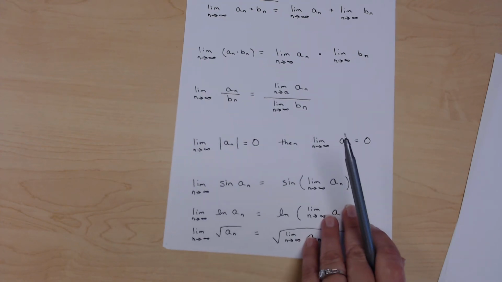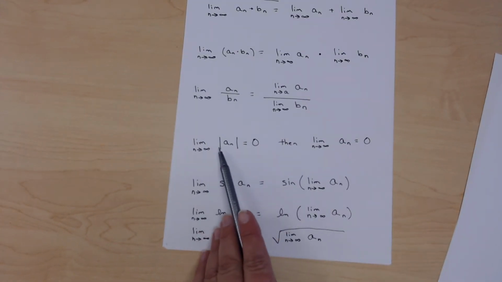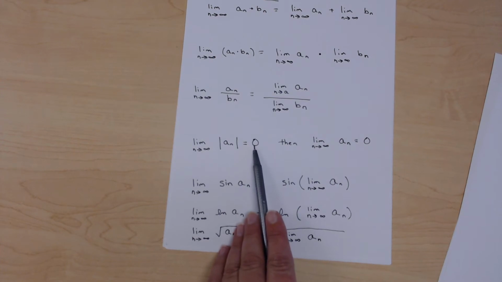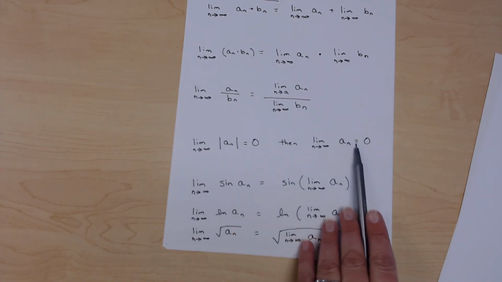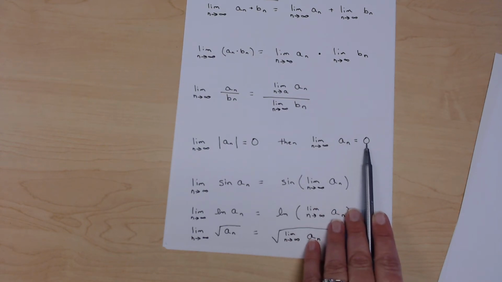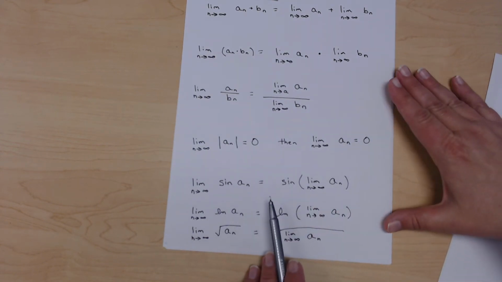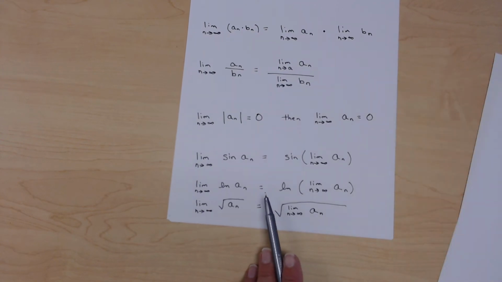What else do we have? This one, if you're taking the absolute value and it equals 0, then you can actually say that the limit of the absolute value is equal to 0. Okay, that's kind of a special case one. Well, if we use it, we'll come back to it specifically and talk about it.